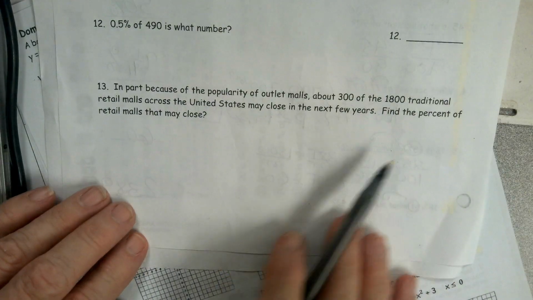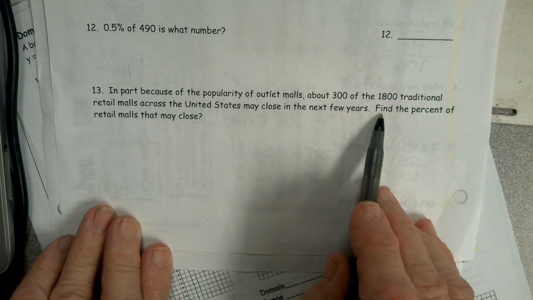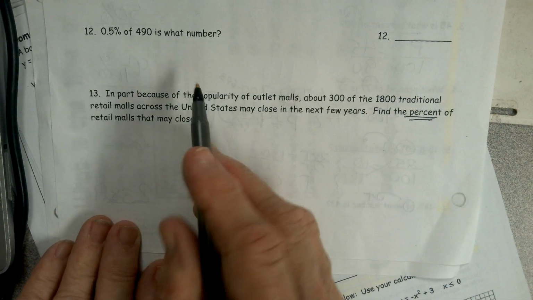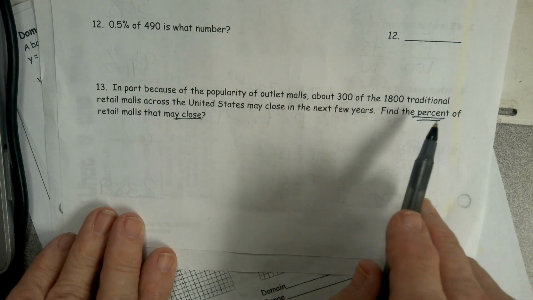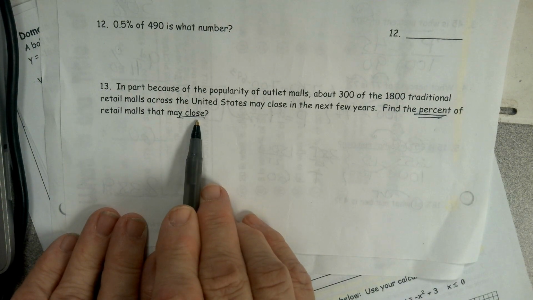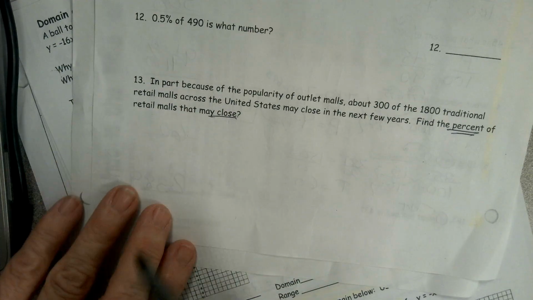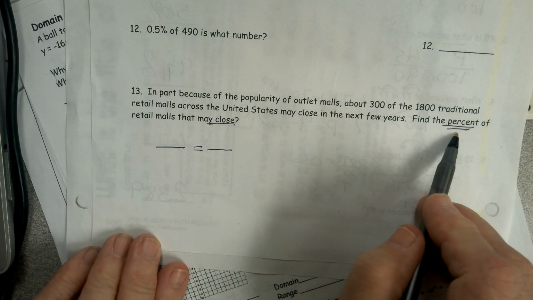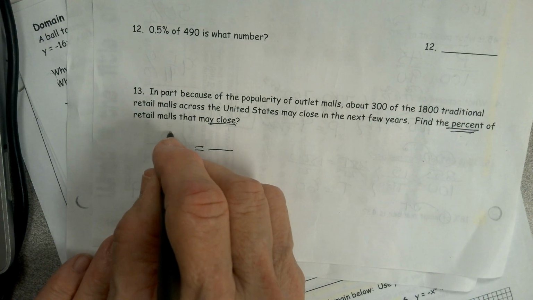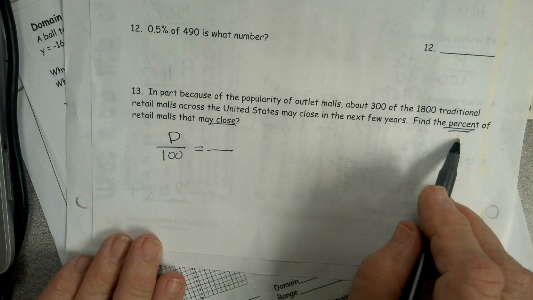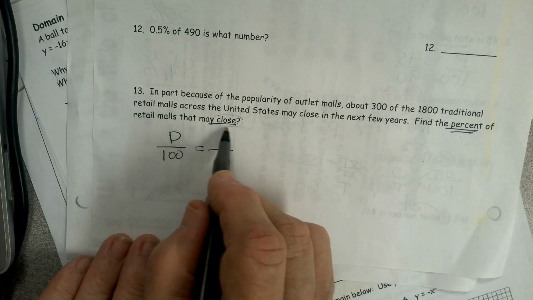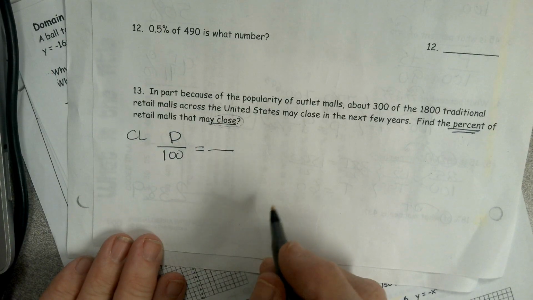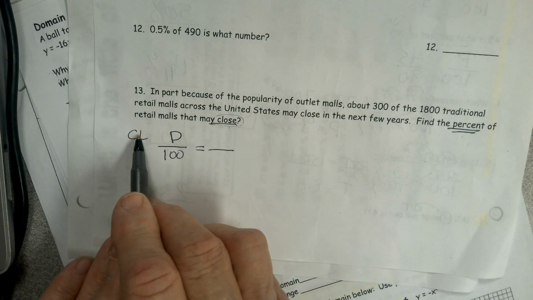So let's go down to this one, to the word problem. It says, find the percent, so your answer better have a percent of the retail malls that might close. So they're looking for the percent that what? Okay, here's what I already know. I don't have a percent. I haven't even read the problem, but I know that I don't have a percent. So I know that I need to put percent over 100, and I know that I'm looking for the percent that are going to close. I presume it's going to go right here. Out of my total, the percent that are going to close. That's what I'm looking for.